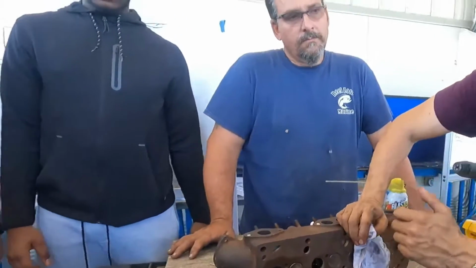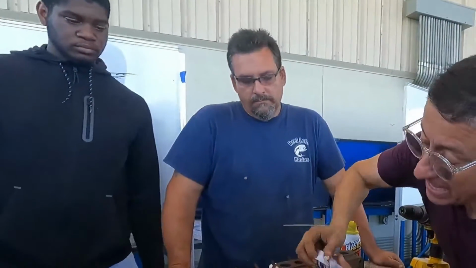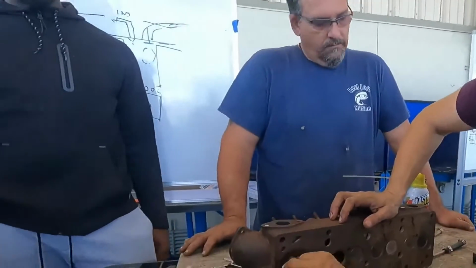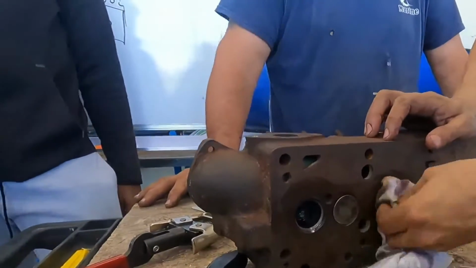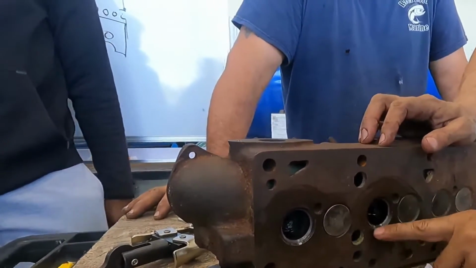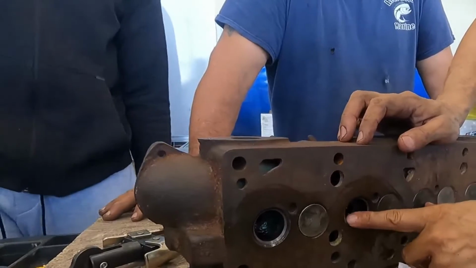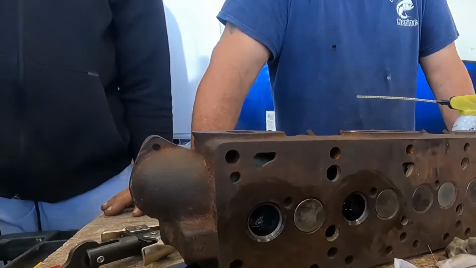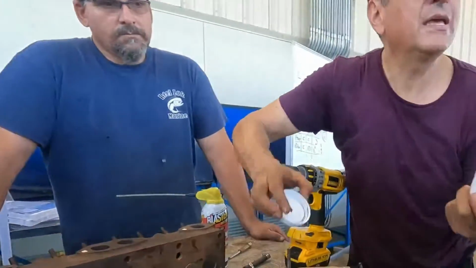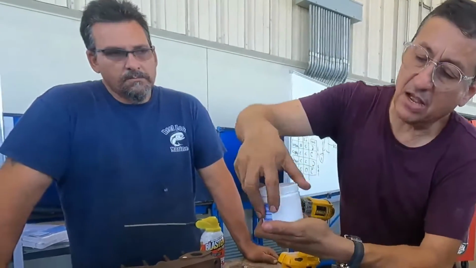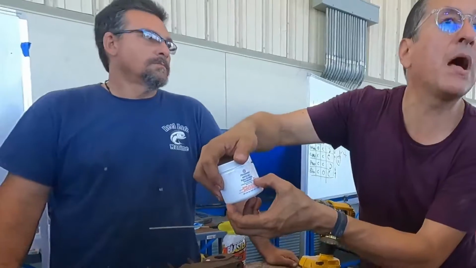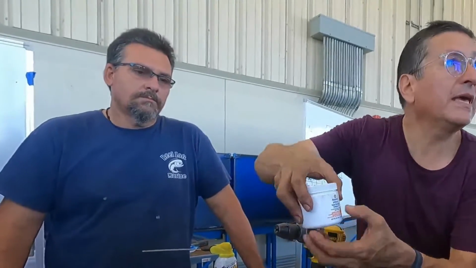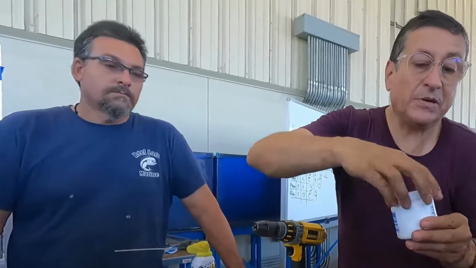With the lapping procedure, we are going to verify how that surface is, if the surface is in good condition, or if the surface is corroded like this. This is basically liquid sandpaper. You see? It's a valve grinding compound, lapping compound. It's sandpaper in liquid, in cream.